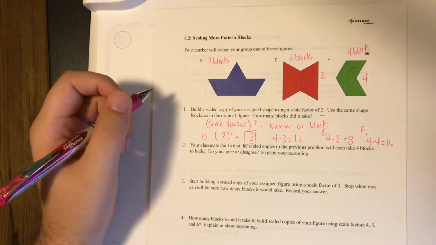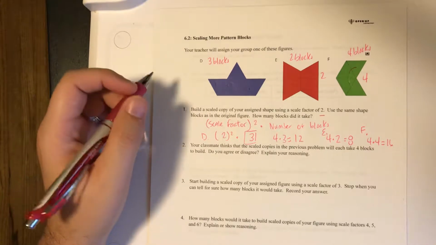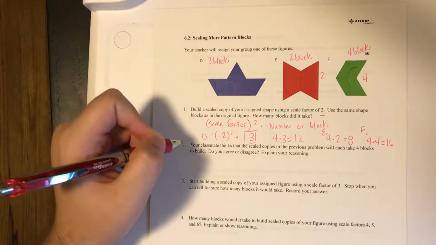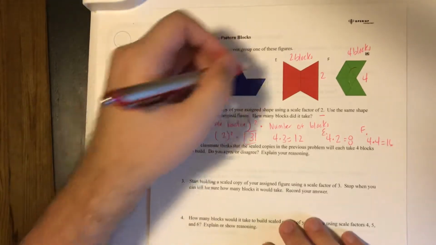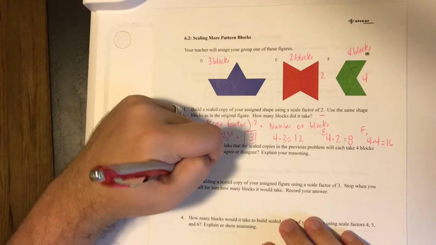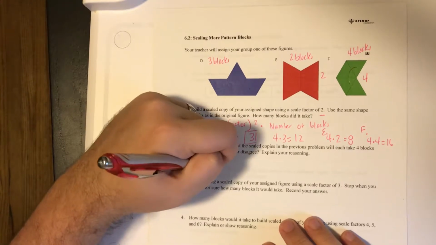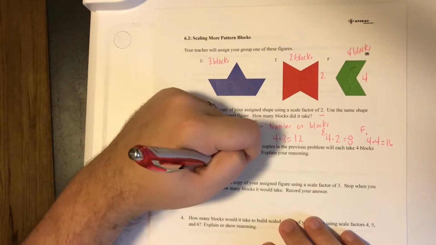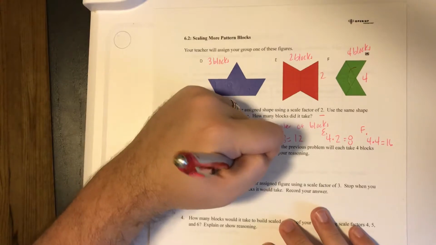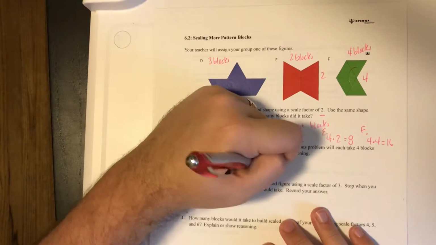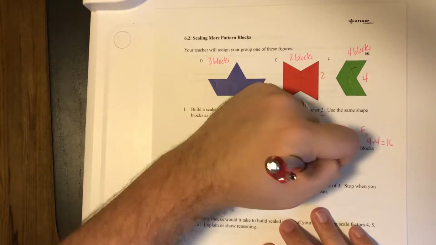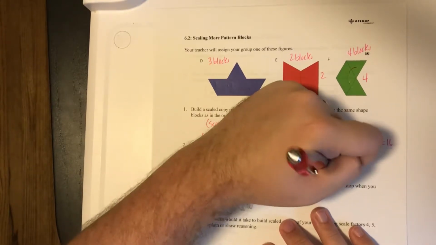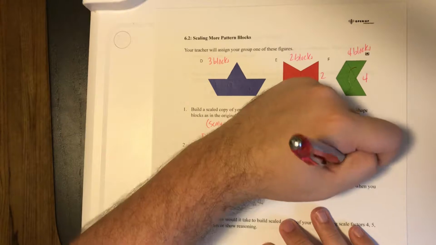So number 2 says your classmate thinks that the scale copies in the previous problem will each take 4 blocks to build. Do you agree or disagree? Explain your reasoning. So in this situation, I disagree because each pattern starts with more than 1 block.